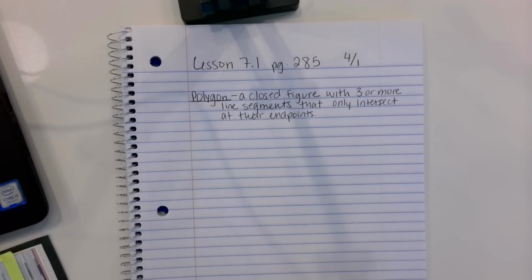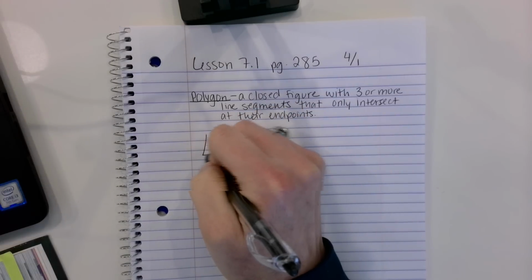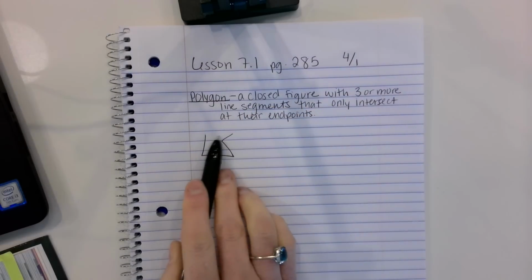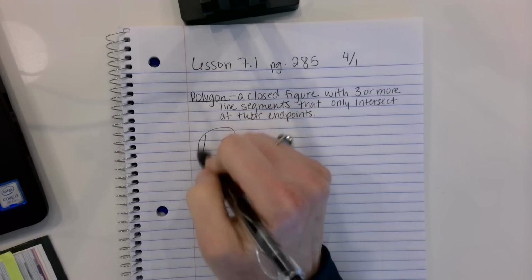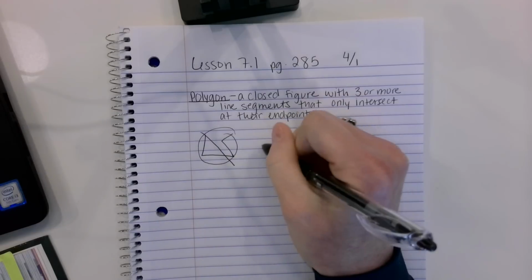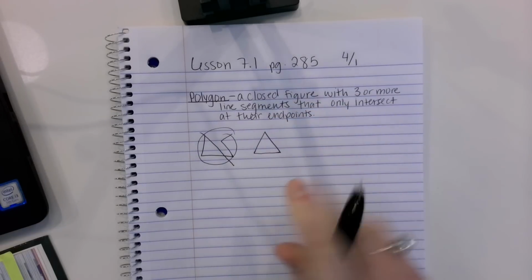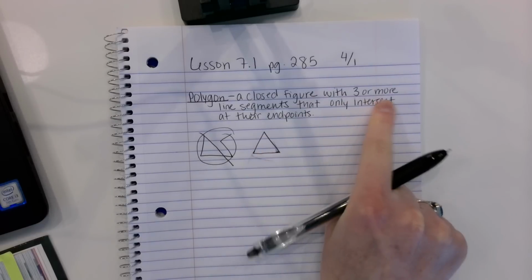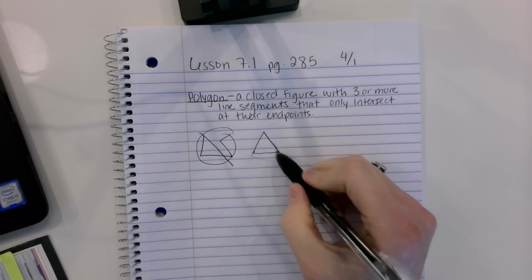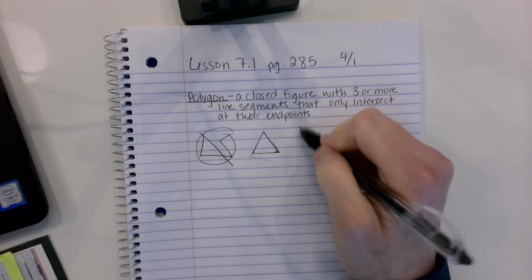So what that means is it's a closed figure. So a polygon is not something like this because it's not closed. That is not a polygon. A closed figure means it's something like this that's closed. 3 or more line segments. So a triangle has 3, or it could have more.